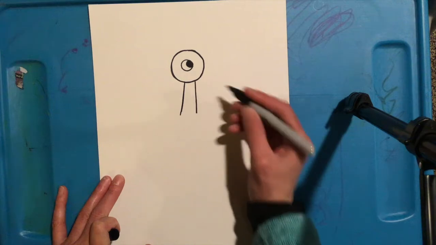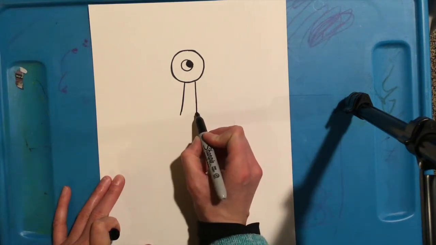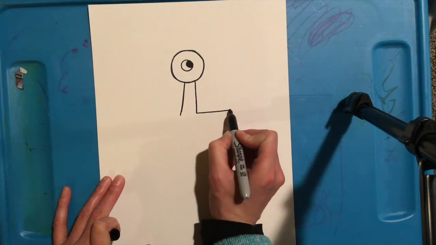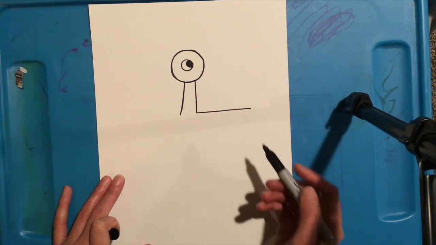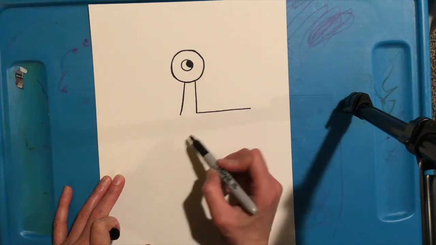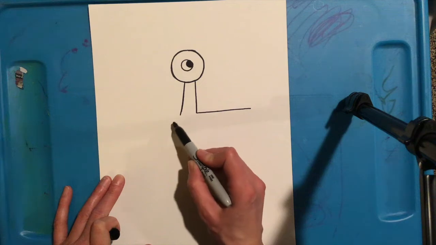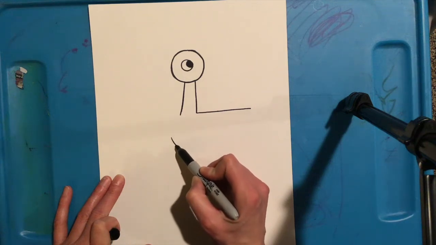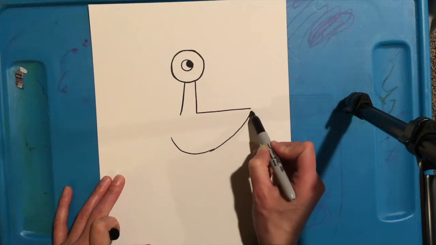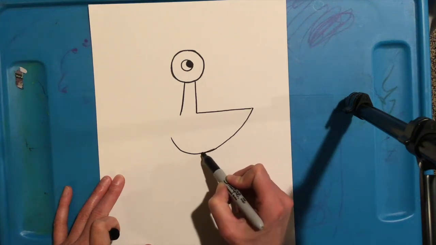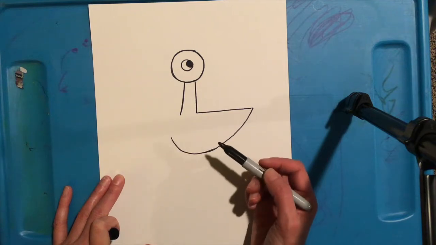It's not quite perfectly straight. And then the back of the bird or the pigeon goes straight across like that. And then it makes almost an egg shape, but I'm not drawing the whole entire egg. And there are parts that I would draw if I was using a pencil, but since I'm using a Sharpie, I can't. So it looks kind of like a boat also.